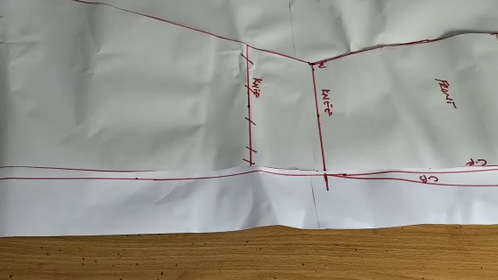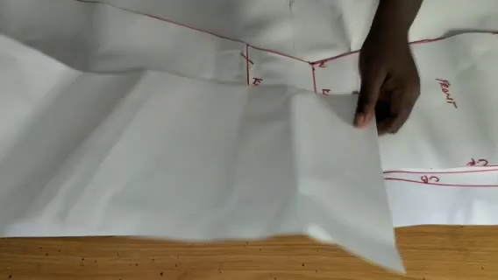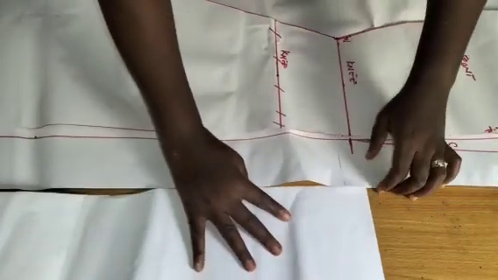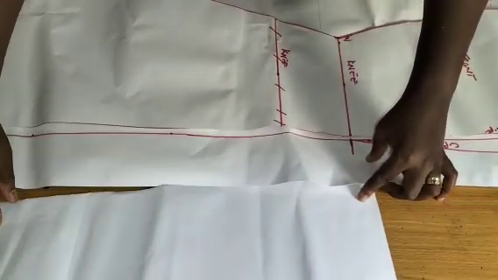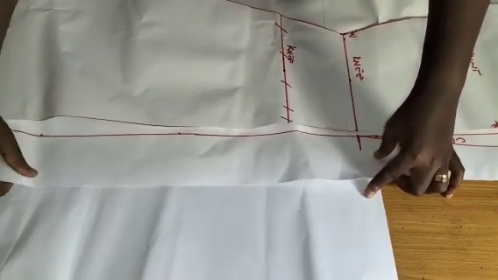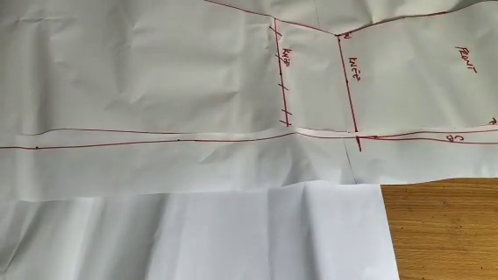To extend that line, I'm going to add paper. I'm going to add my paper from here, from that hip line. So just add a paper. I will use my adhesive to add the paper.